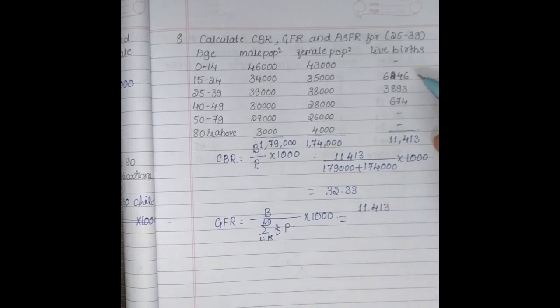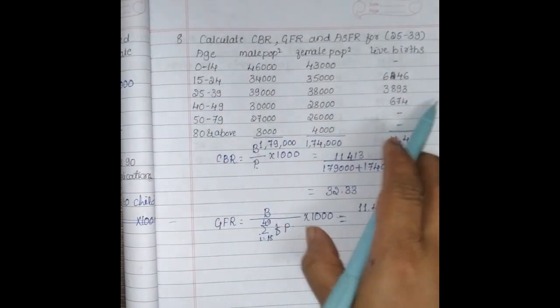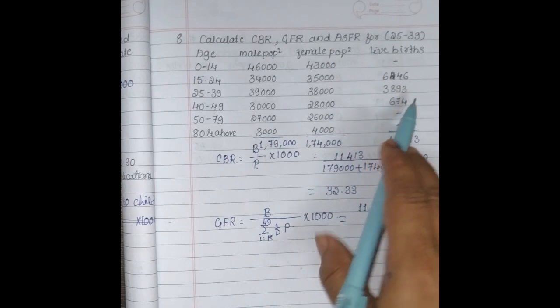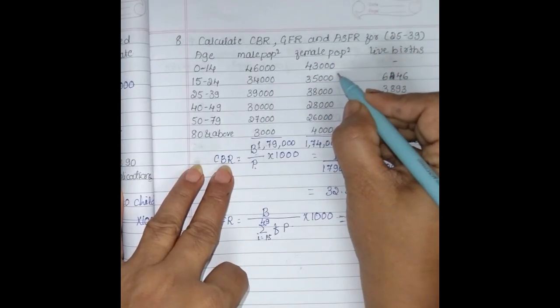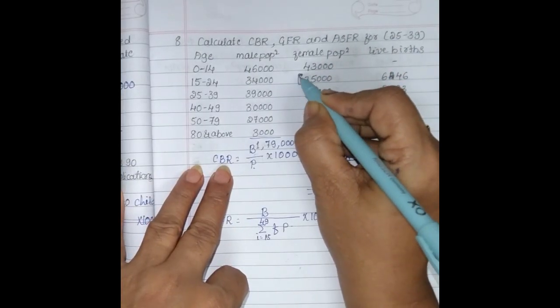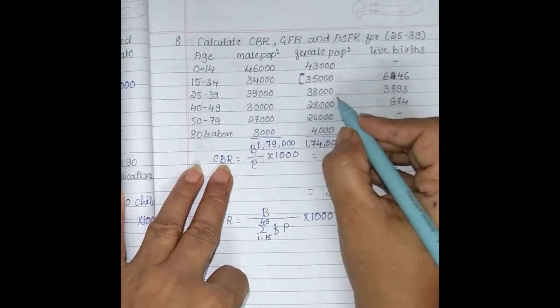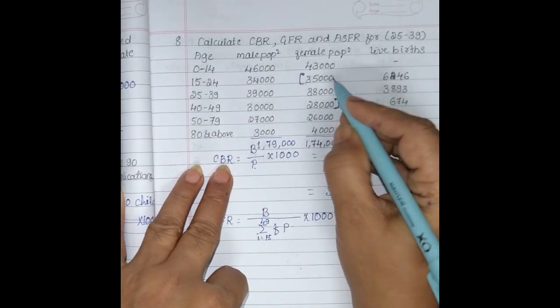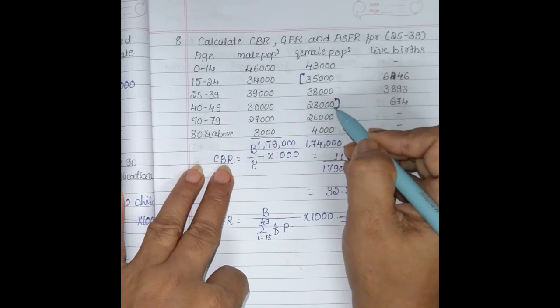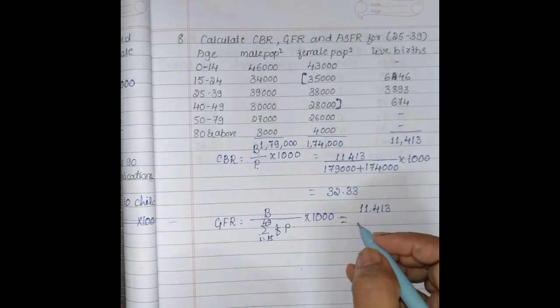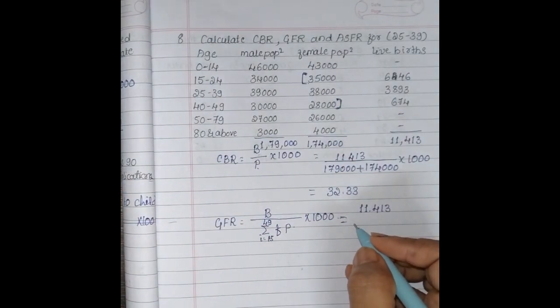11,413 only, because look, here 15 to 49 is the number of live births. But if we have to consider the female population of 15 to 49, only you have to add these 35,000, 38,000 plus 28,000.